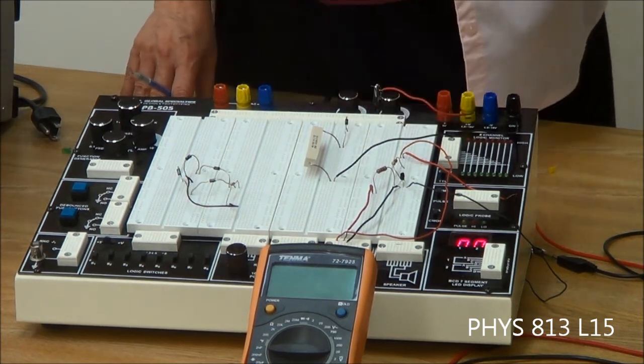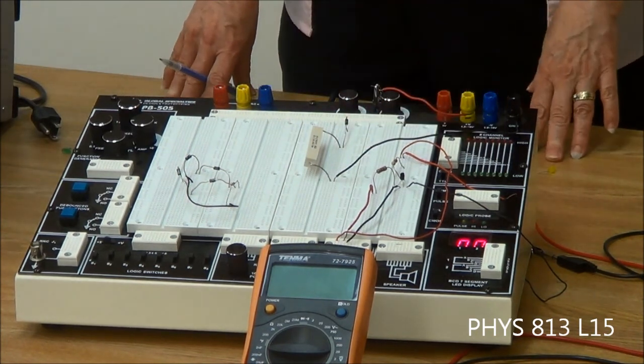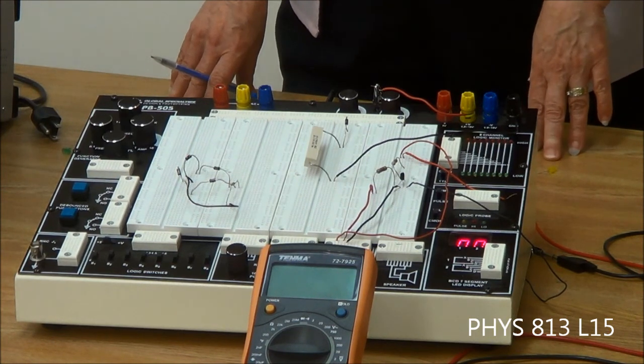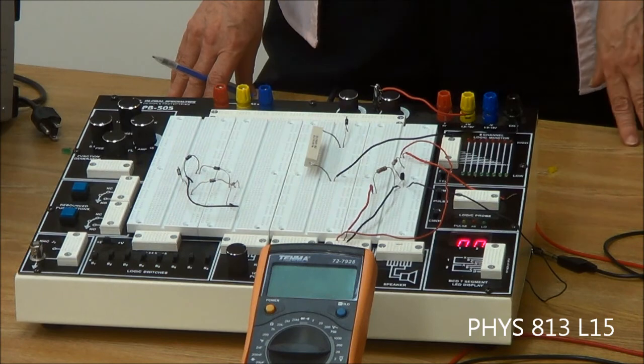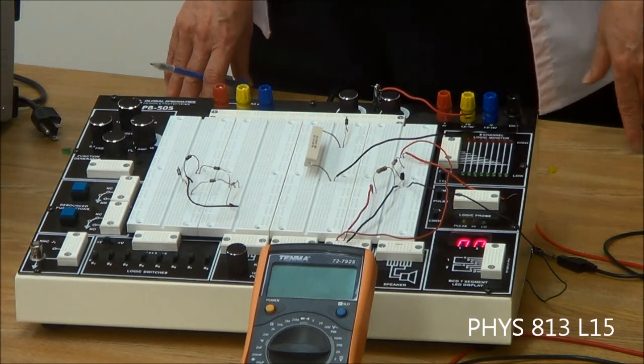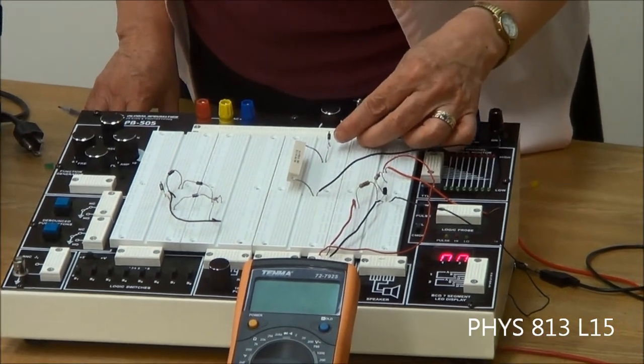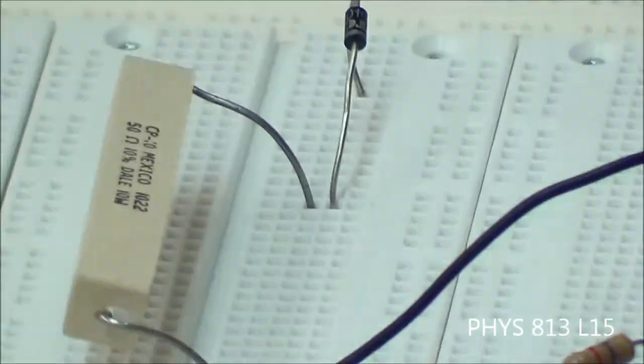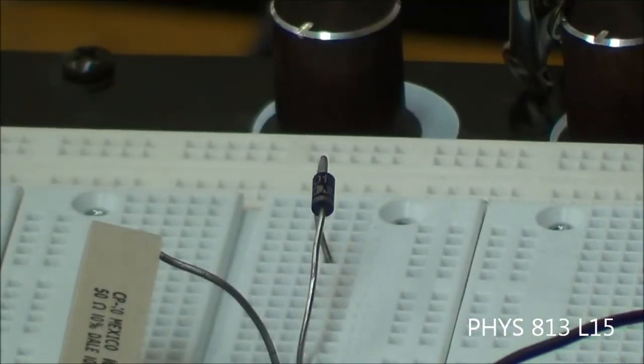This one is the standard junction diode. It's black. It looks a lot like a resistor, but it doesn't have a bunch of the colored bands like a resistor does. It does have a little silver band on one end, and it also has a number. It's a 4001.